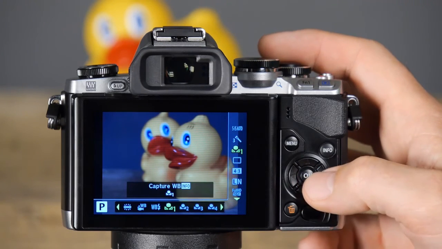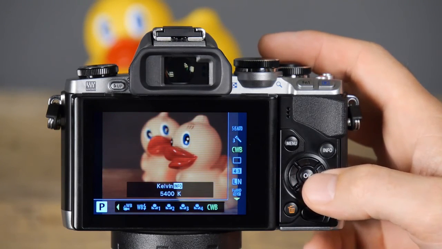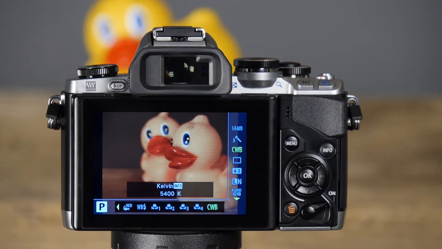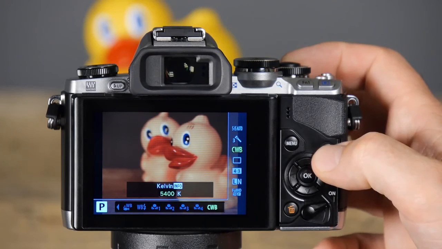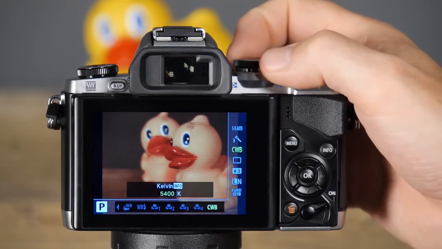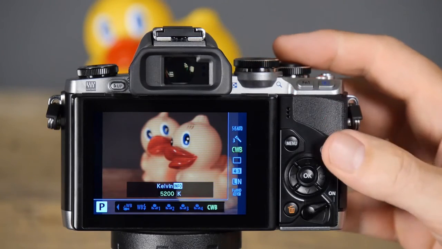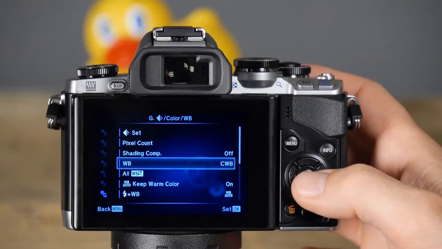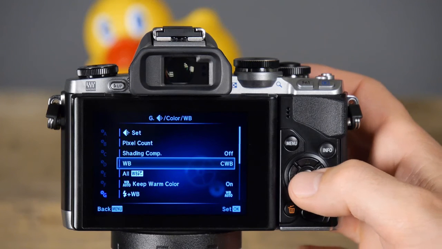The last white balance setting is Custom White Balance. With this setting, you can choose the specific color temperature of the light that you're shooting under. To change the color temperature, press the Info button and use the arrow pad or front or rear dials to make your selection.